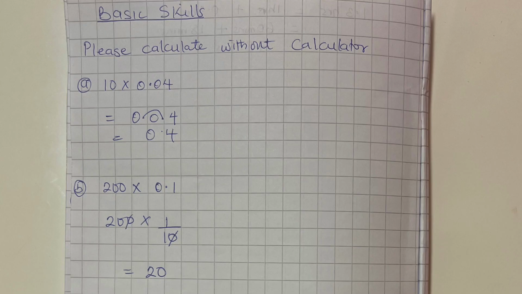So the next one now is a different question entirely. So this is basically multiplying decimal points, and it can also come out in your exam. And this is just a simple example of one question which can be 10 multiplied by 0.04.